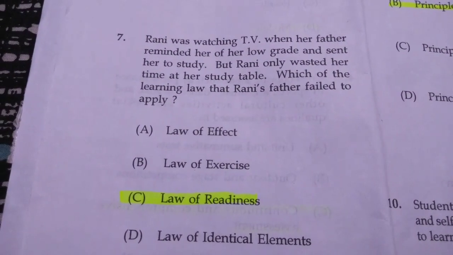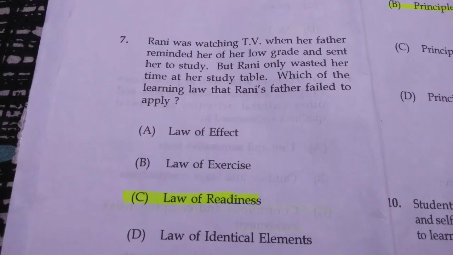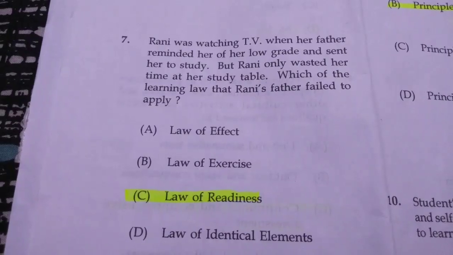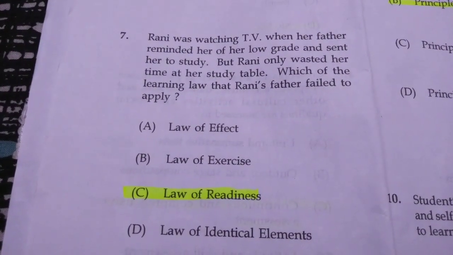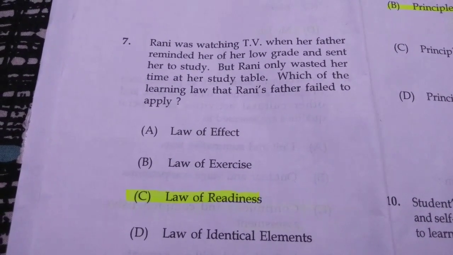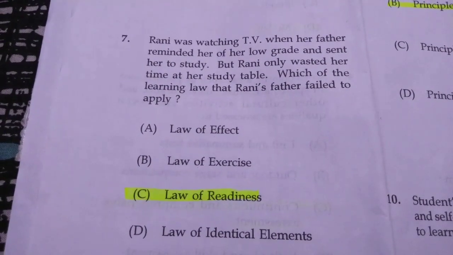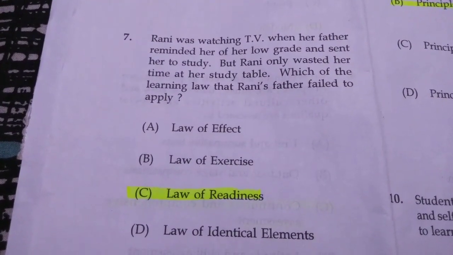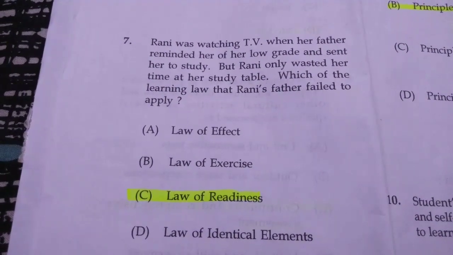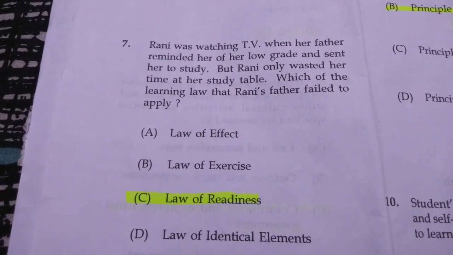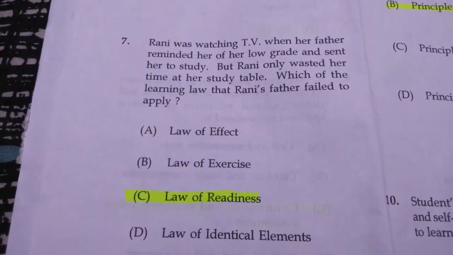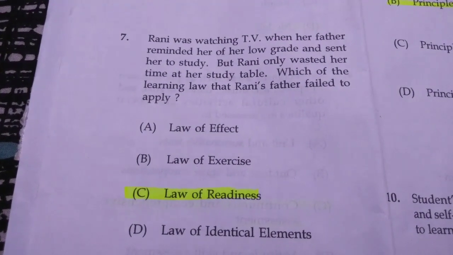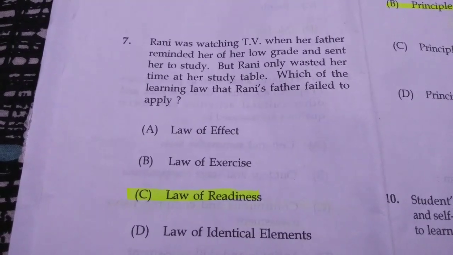Question number 7. Rani was watching TV when her father reminded her of her low grade and sent her to study. But Rani only wasted her time at her study table. Which of the following learning laws did Rani's father fail to apply? Law of effect, law of exercise, law of readiness, or law of identical element? Correct answer, law of readiness.